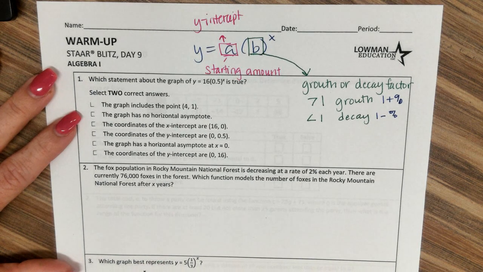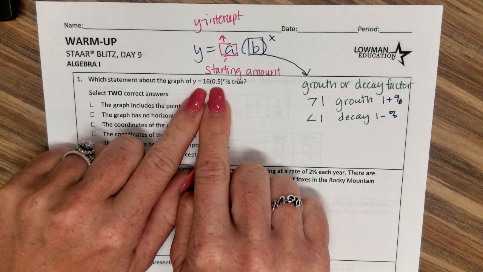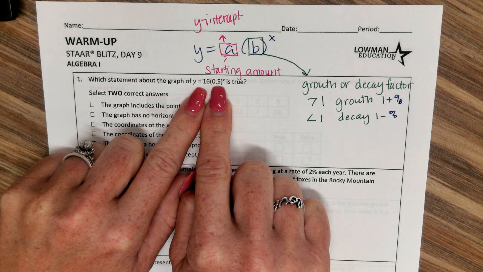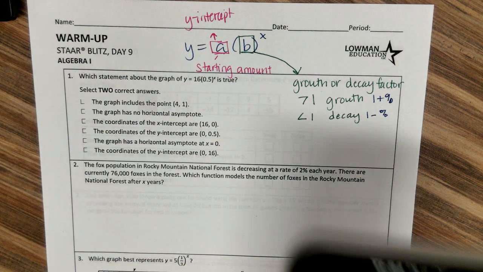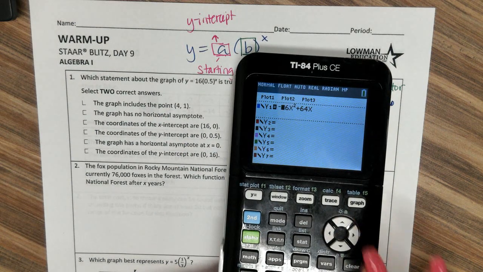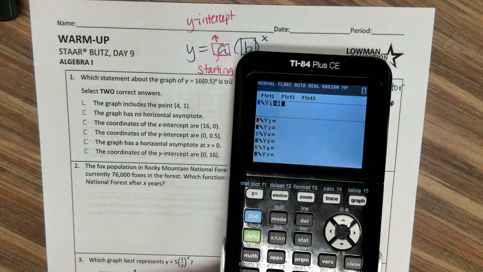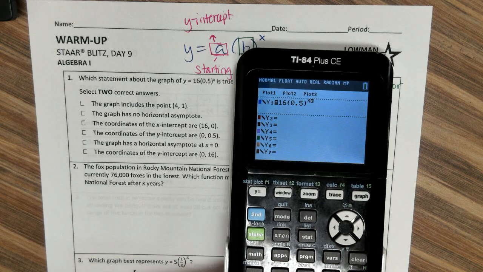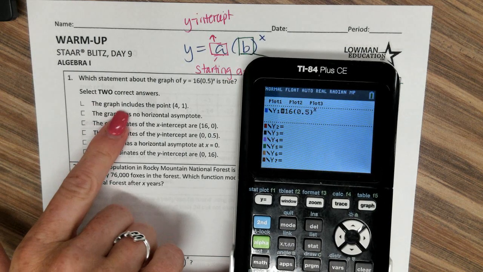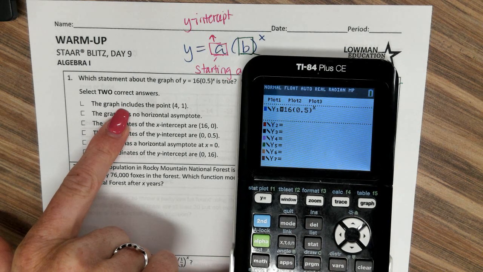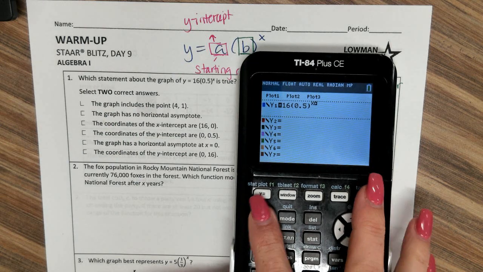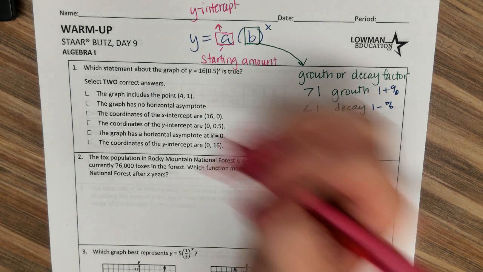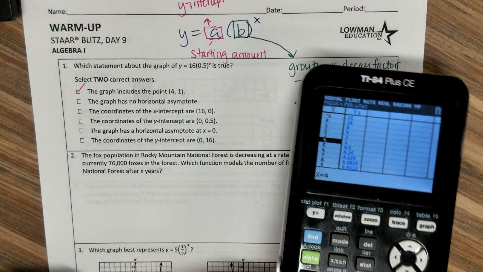All right. Let's answer some questions over. It says, which statement about this function is true? Okay, so the first thing I'm going to do is type it in my y equals button so I can see some things. So I go to y equals. I'm going to type in 16, open parentheses, 0.5, close to the x power. Does the graph include 0.41? Well, I can go to the table to see if that's true. Does it include 41? Yes, so that's true, and I'm only selecting 2 answers.